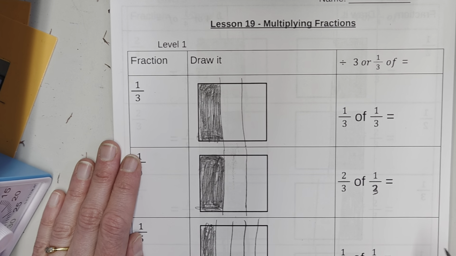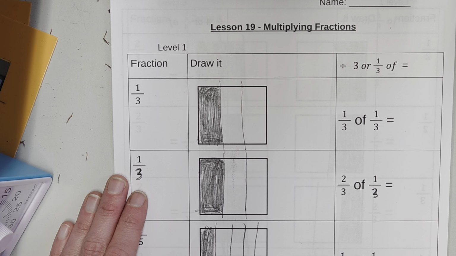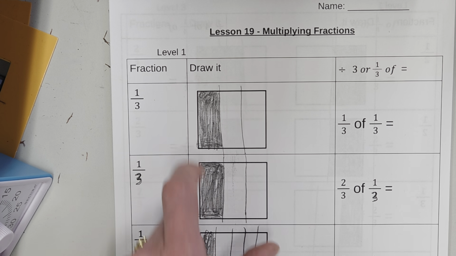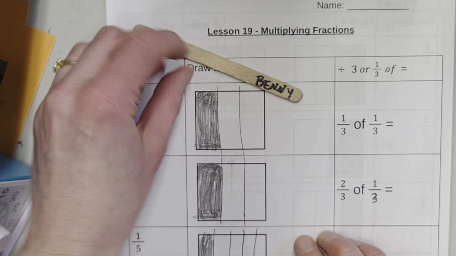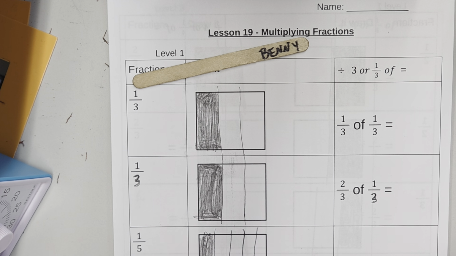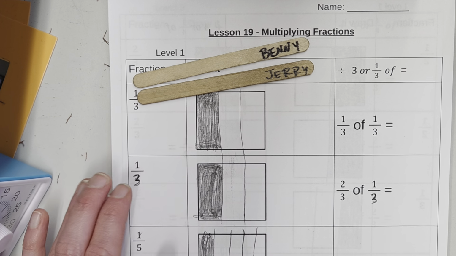Hi everyone. All right. So yesterday we were practicing multiplying fractions, and today I'm going to do some word problems with you. Let's take a look. We've got a third of a cake that belongs to Benny. Benny's going to share. He's going to cut his cake into thirds, and he's going to give 1/3 of it to Jerry.